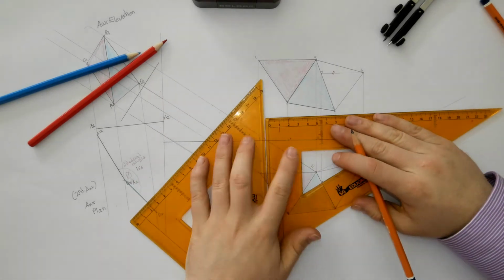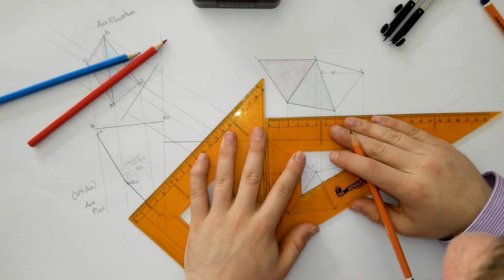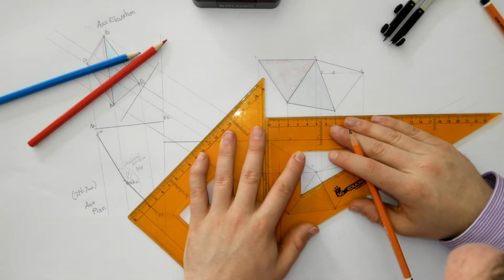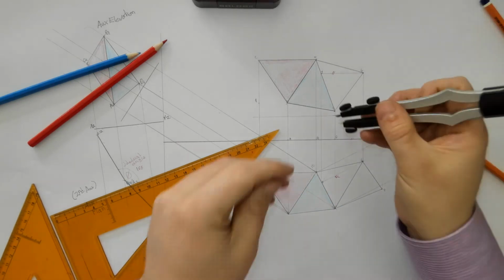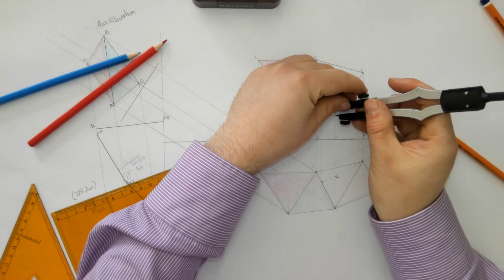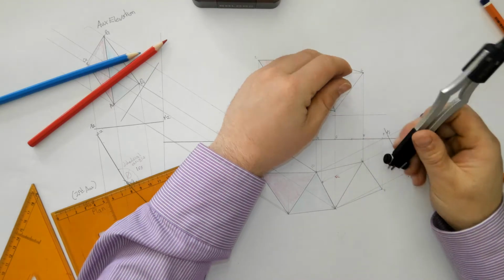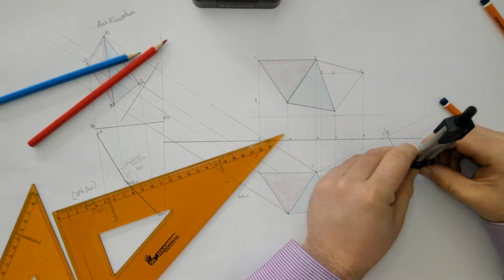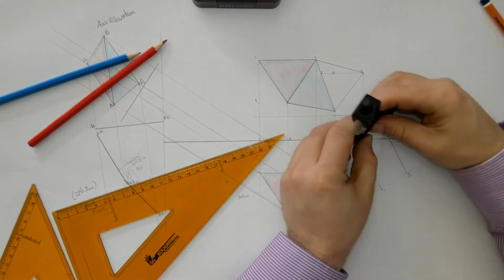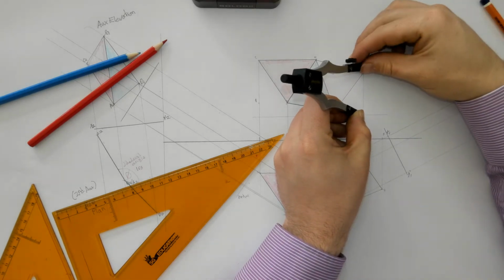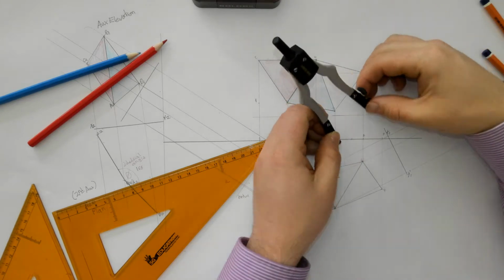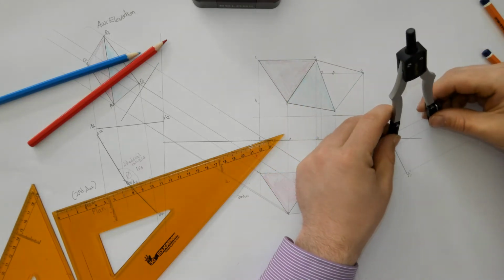And we're going to take our heights from our elevation. So I'm going to take the height of D. I'm going to put D here. I'm going to take the height of E. Lift my compass, find E here. There.